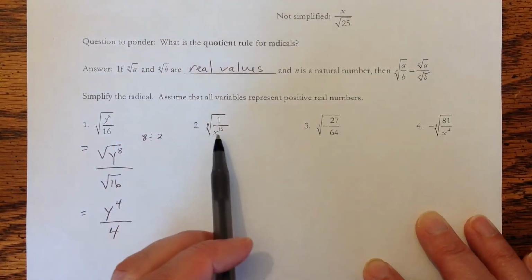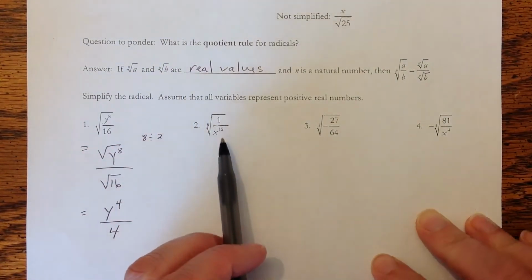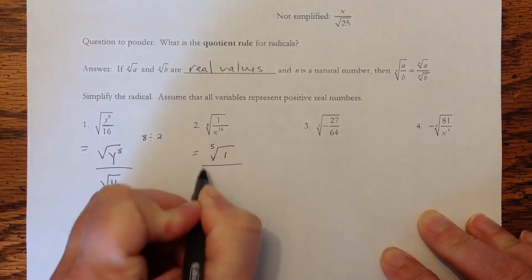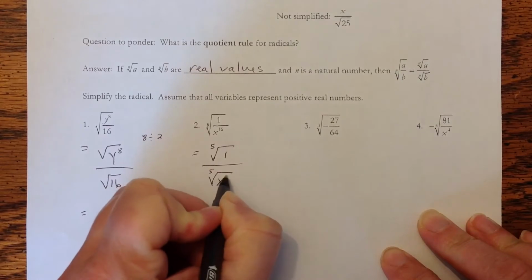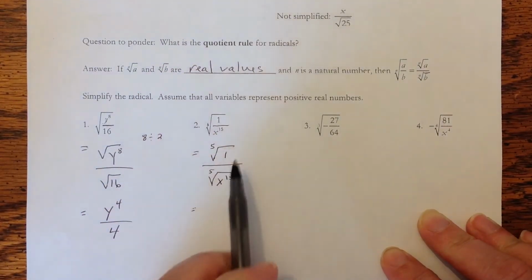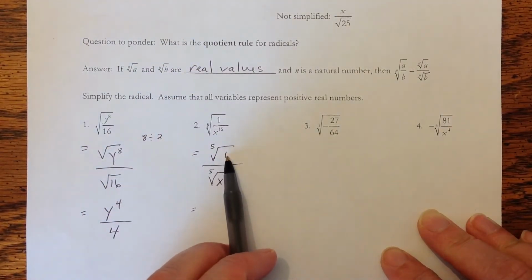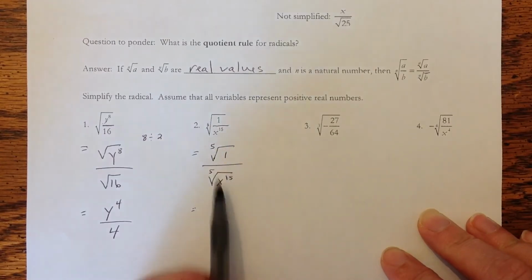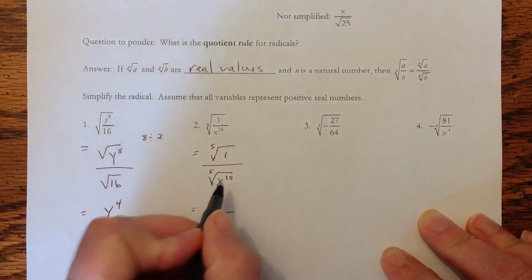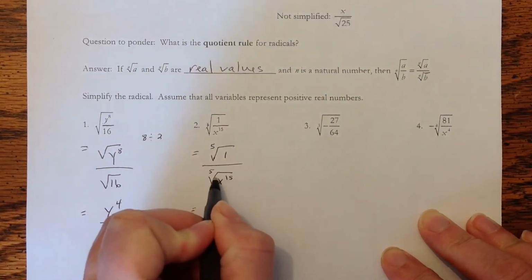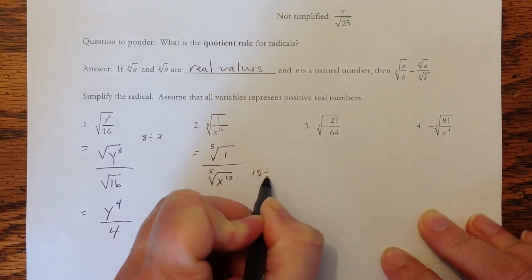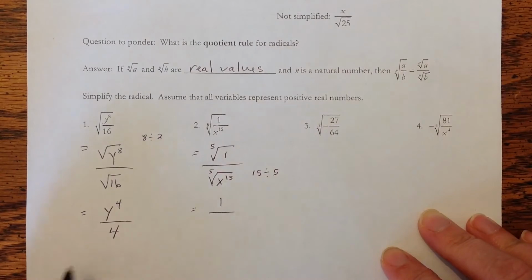This one is the 5th root of 1 over x to the 15th. So we're going to take the 5th root of 1 over the 5th root of x to the 15th. When your radicand is 1, it doesn't matter what your index is. Any root of 1 is always 1. So this is 1. Here we're going to do the same idea. If we ever want to clean this up, we're going to take the inside power divided by the outside root. So we're going to get x to the 3rd.